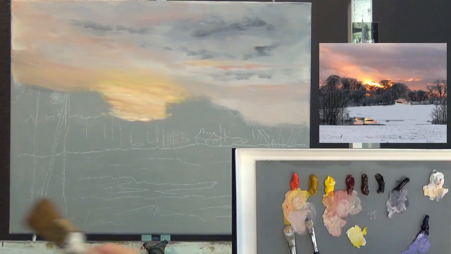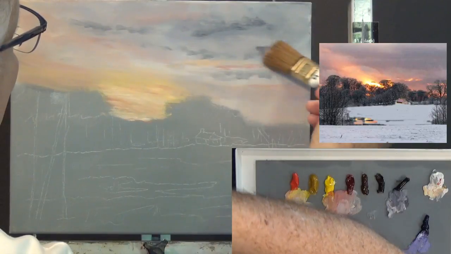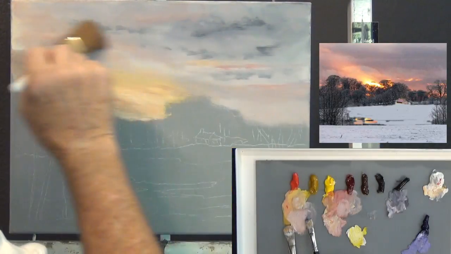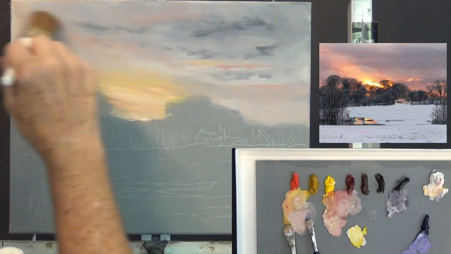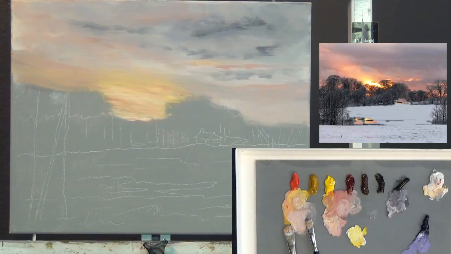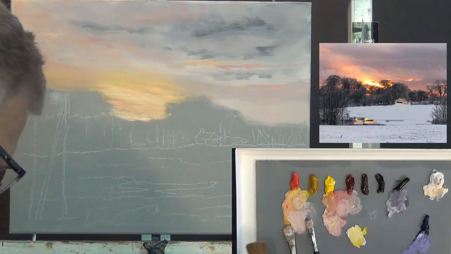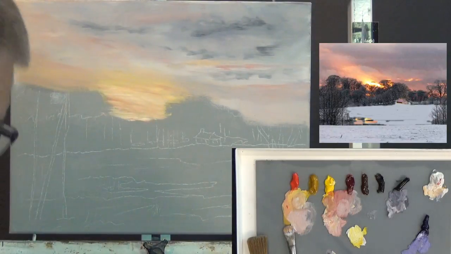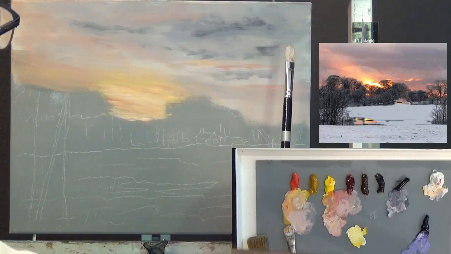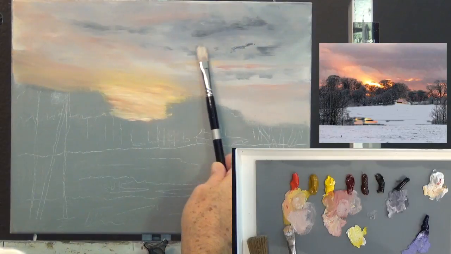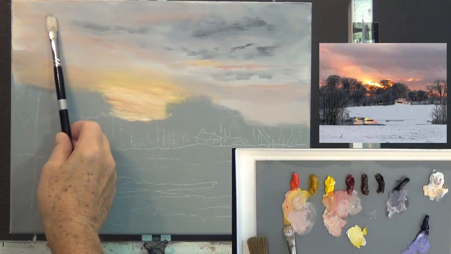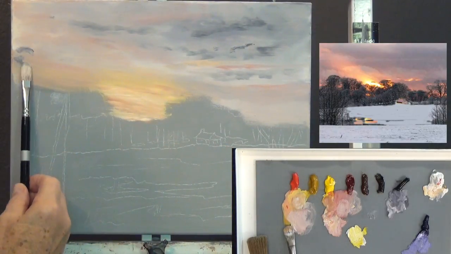Okay, so it's starting to look more like banks of clouds and a little bit of a threatening sky that you might see at sunset as the sun's going down. See if I got any more I can put in here. A few more in there, maybe some more over here.